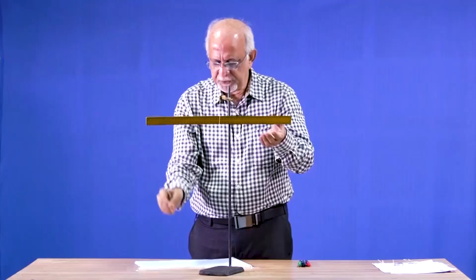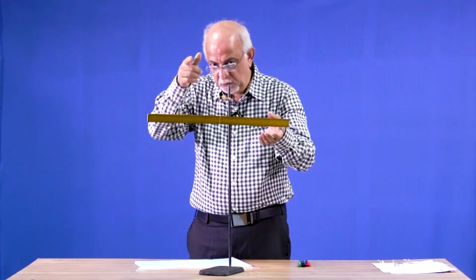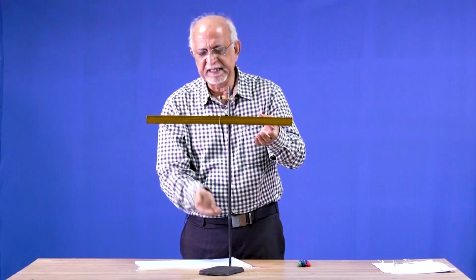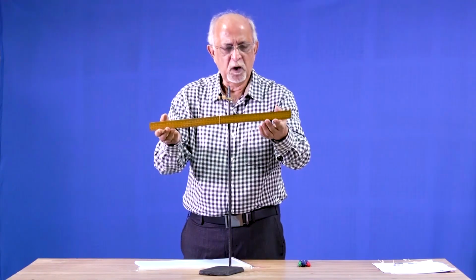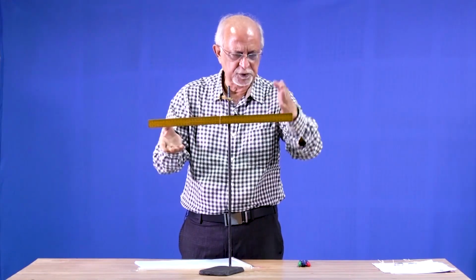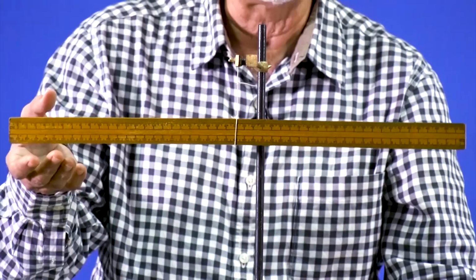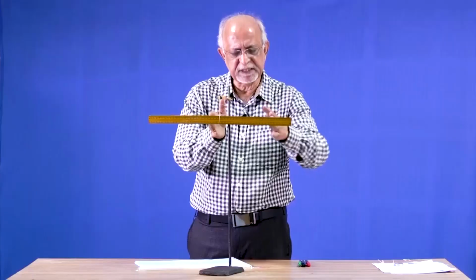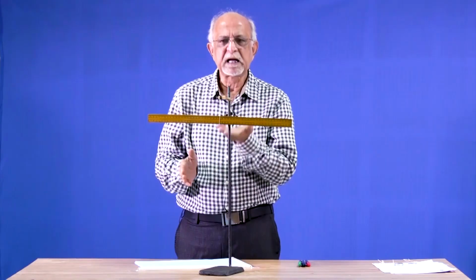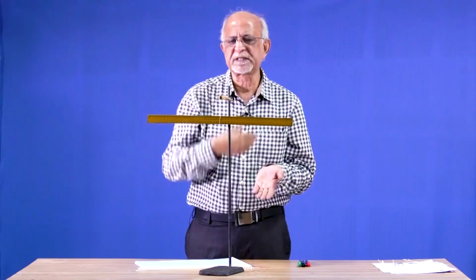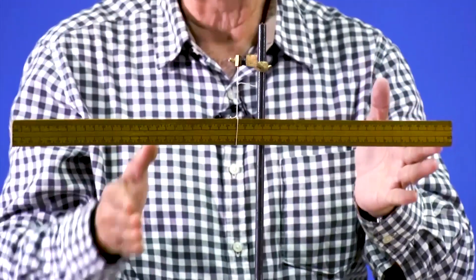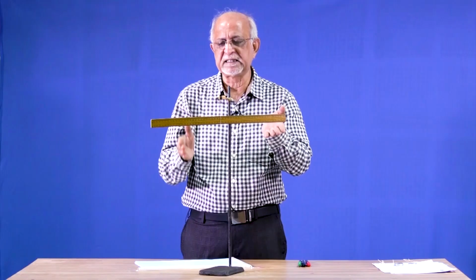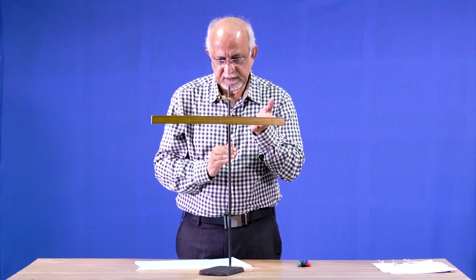From your side the weight is counterclockwise, from my side it is clockwise. On the other hand, the weight of this part also produces a moment which is counterclockwise from my side, but from your side that is clockwise. So, basically the two moments have been balanced, not the weights.